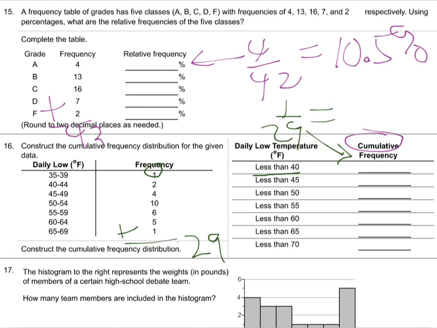And the next one, less than 45. How many days was the temperature less than 45? You're not asking for percentage though, right? We're asking for numbers. Oh, you're right. They just want the one, huh? So it's 1. Good.